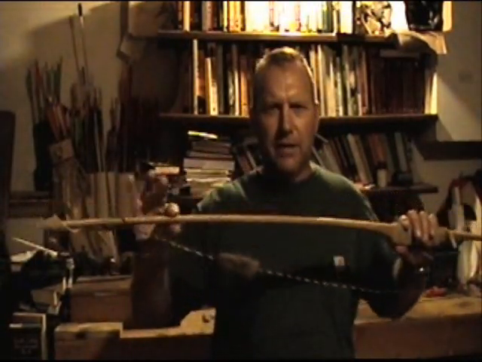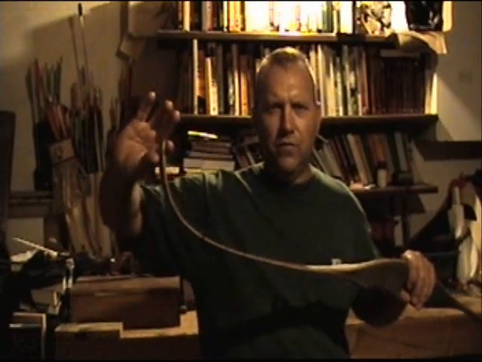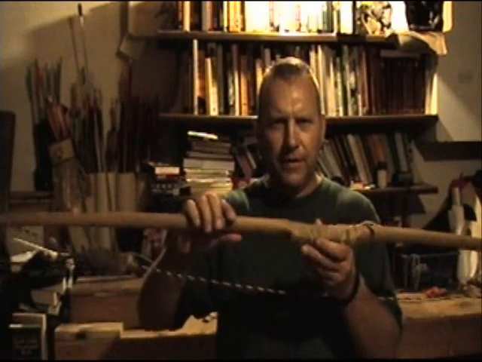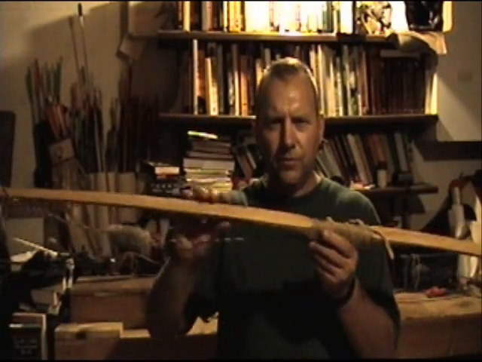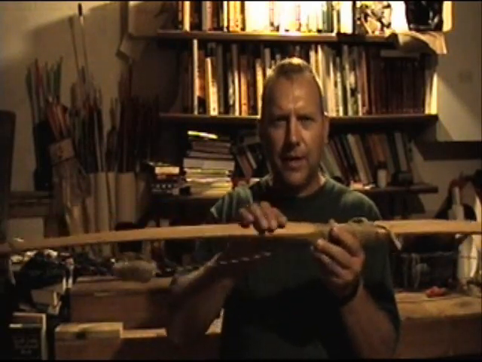There are two basic bow designs in traditional archery, and really it's what the limbs are. There's the longbow, which is just a regular straight limbed bow, and then there's the recurve, which, as you can see, has a curved limb to it. Here is an example of a longbow. This one is a wood bow with another piece of wood laminated on top of it.